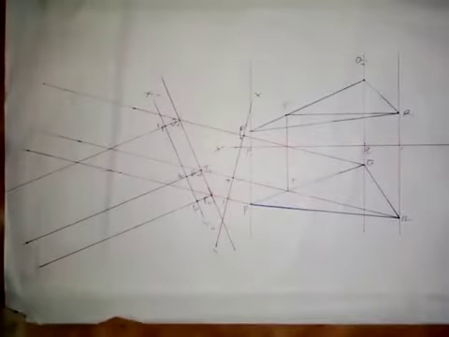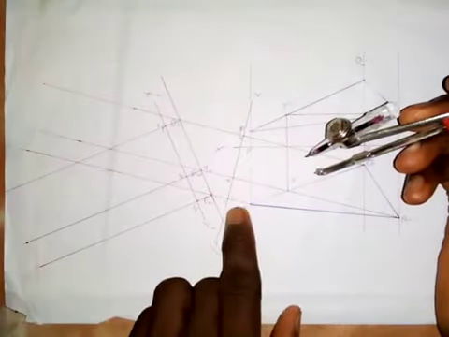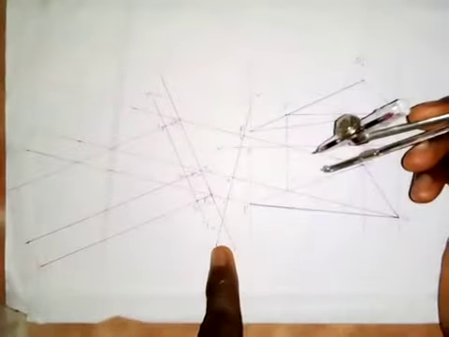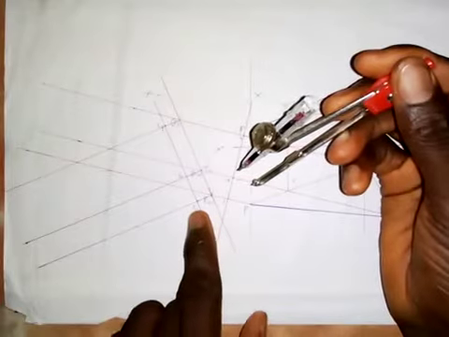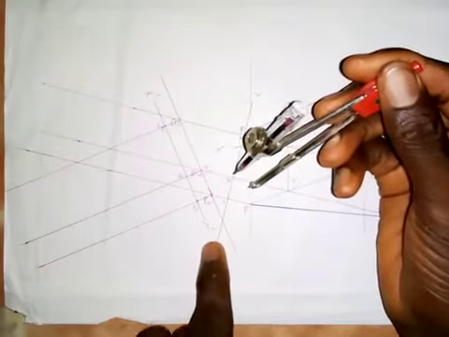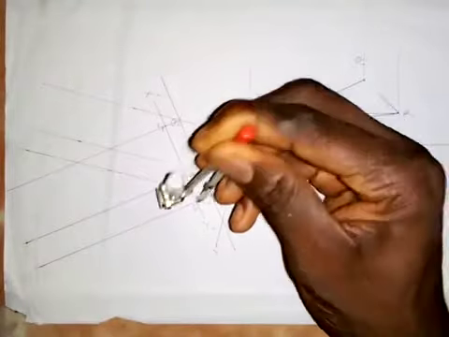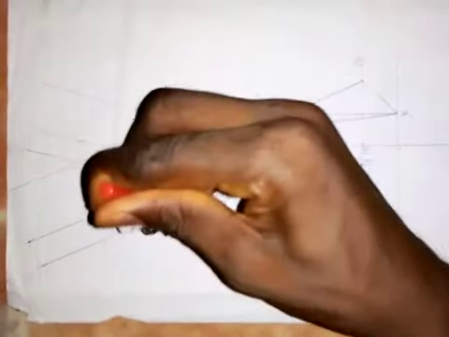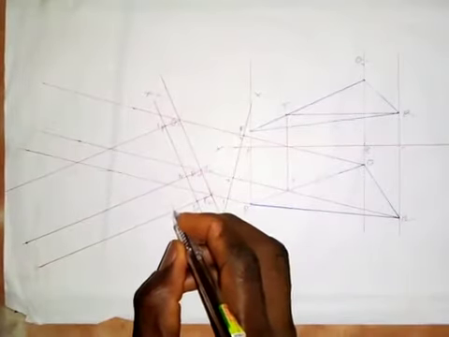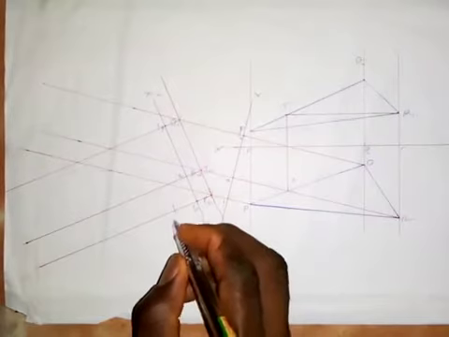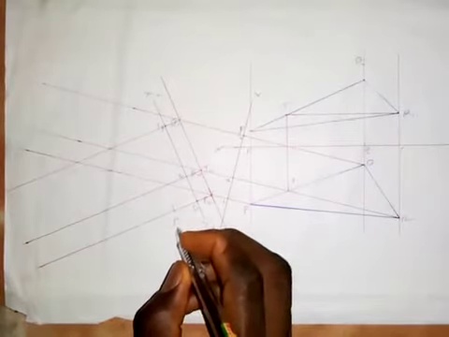All right. So having taken the distance P1 from P to 1 on x1, y1, I will now take this distance and put it at 1P on x2, y2 here. I put it here like this, and I make an arc on this line. So this point here is point P. I'll call it P3.